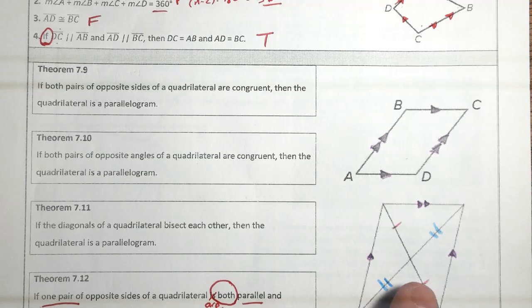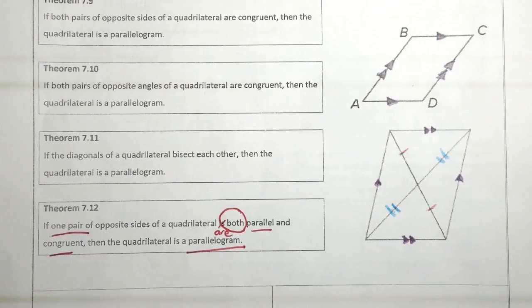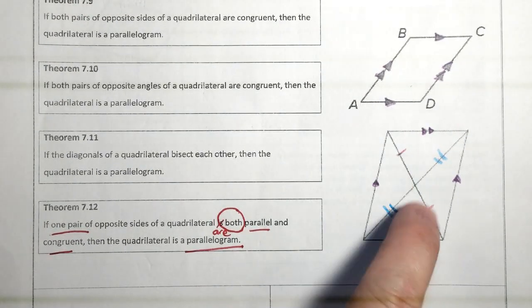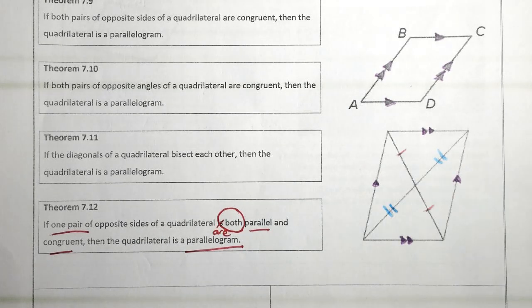So like over here, our diagonals bisect each other, so they are cut into 2 equal pieces. And 7.12 says if one pair of opposite sides of a quadrilateral are both parallel and congruent, then the quadrilateral is a parallelogram.